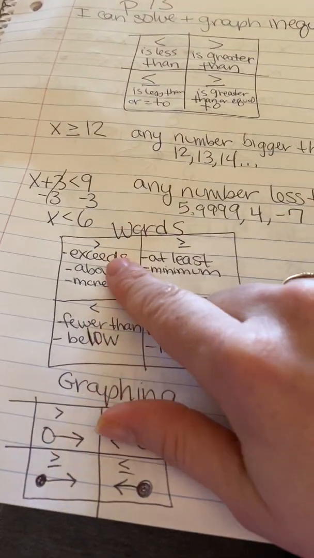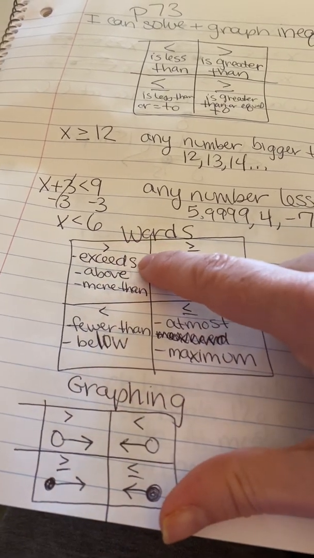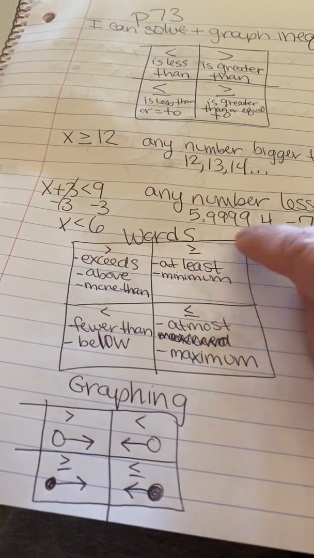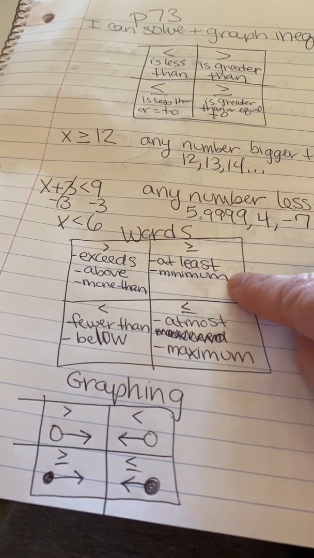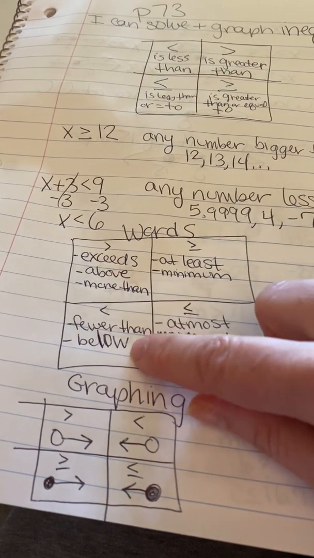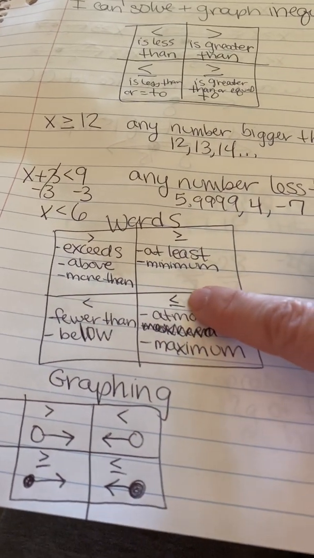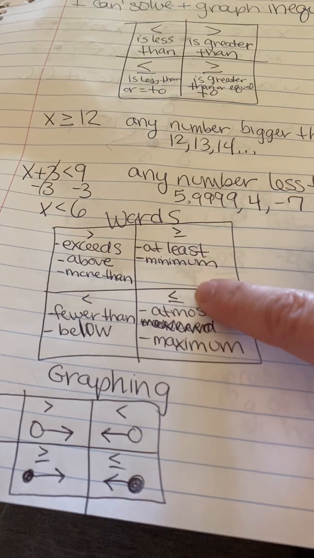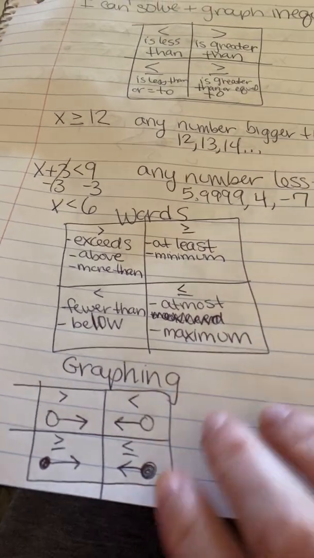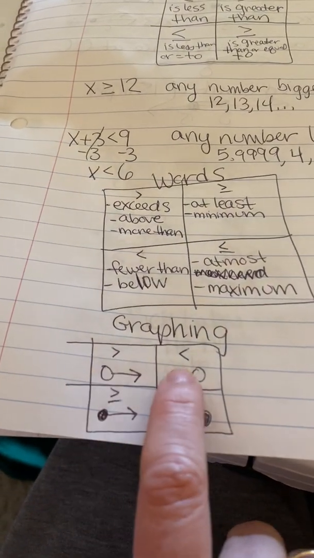Looking at some different words that you could use for these symbols, for is greater than, you could also say it exceeds, it's above, or it's more than. Greater than or equal to, you could also say that it's at least, or that that's the minimum. Less than could be fewer than, or it could be below. So you could use those words for is less than. And for is less than or equal to, you could also use the words at most or maximum.